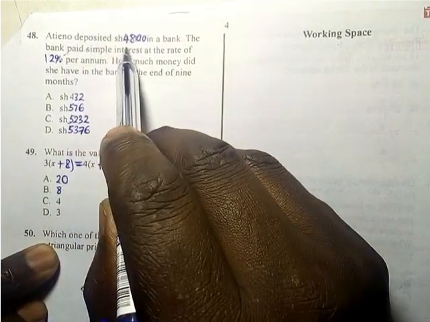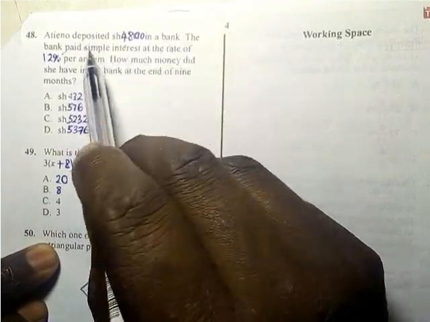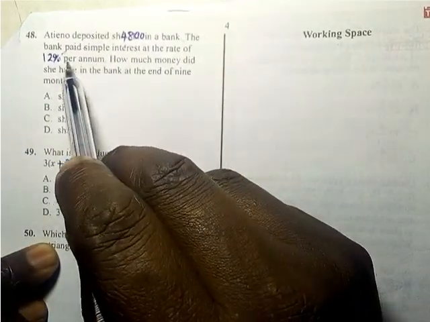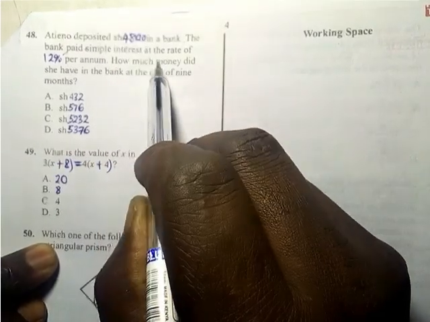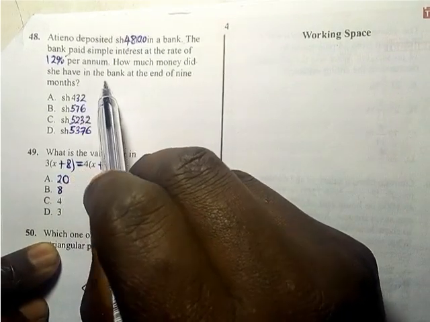Atieno deposited 4,800 in a bank. The bank paid a simple interest at the rate of 12% per annum. How much money did she have in the bank at the end of the 9 months?